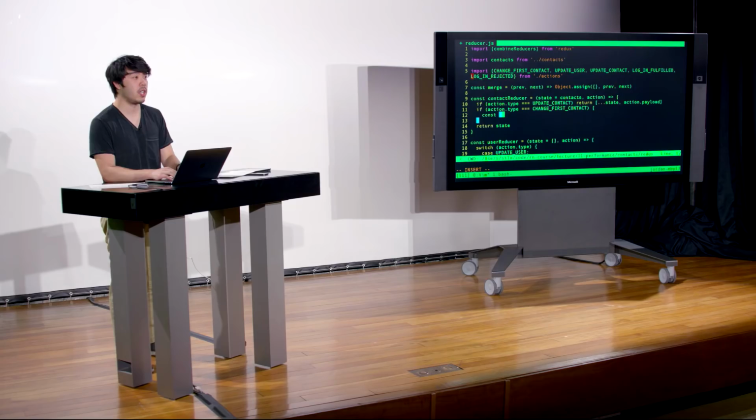Well, let's use some shorthand here, just like there's shorthand to pull keys out of objects. So say we want to get the action type, we could do something like this.